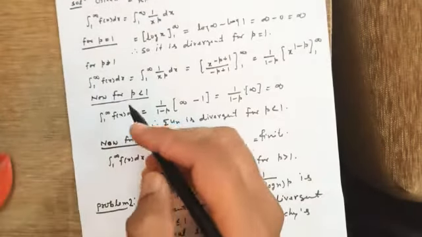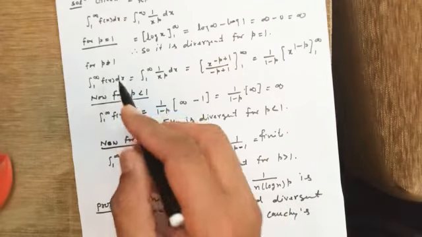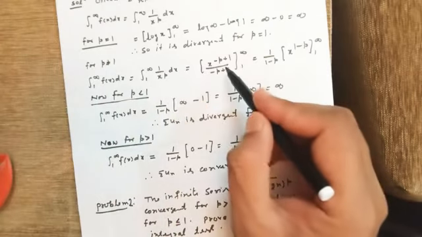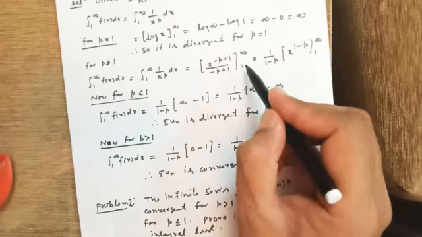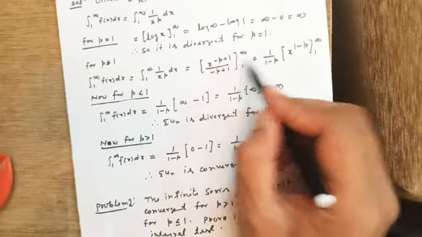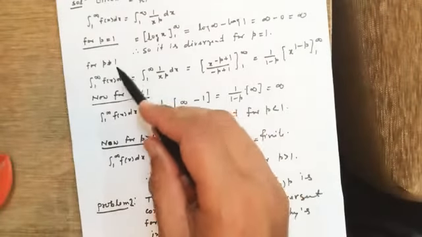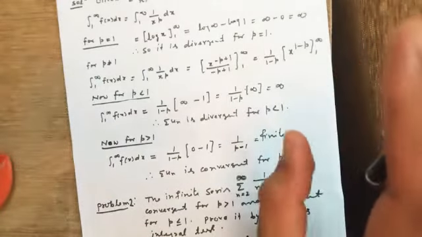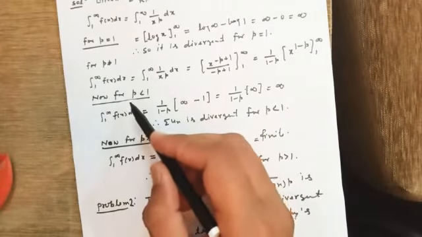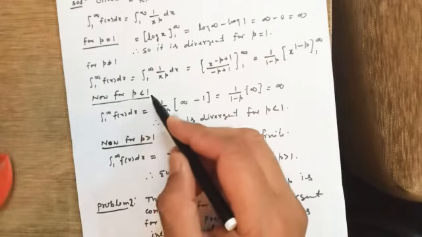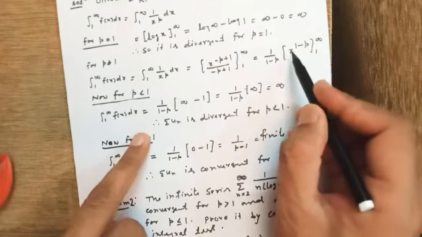Now for p not equal to 1, the integral will be x to the power minus p plus 1 upon minus p plus 1 with the limit 1 to infinite. So it can be written as like this. Now p not equal to 1 means p may be less than 1 or p may be greater than 1. First we consider the case when p is less than 1.